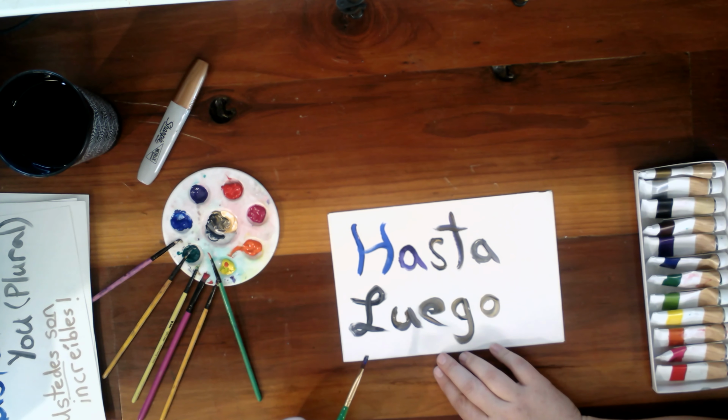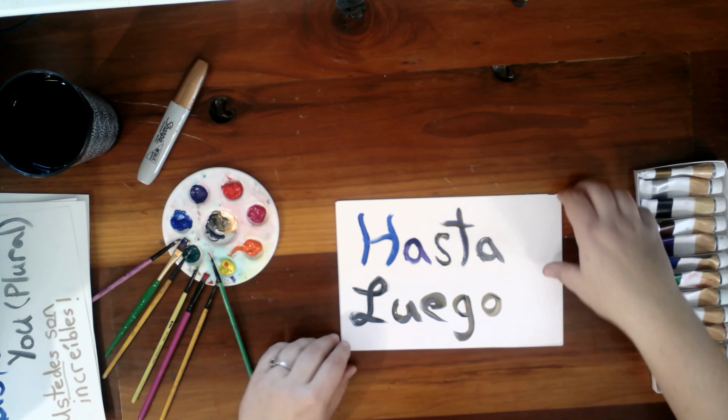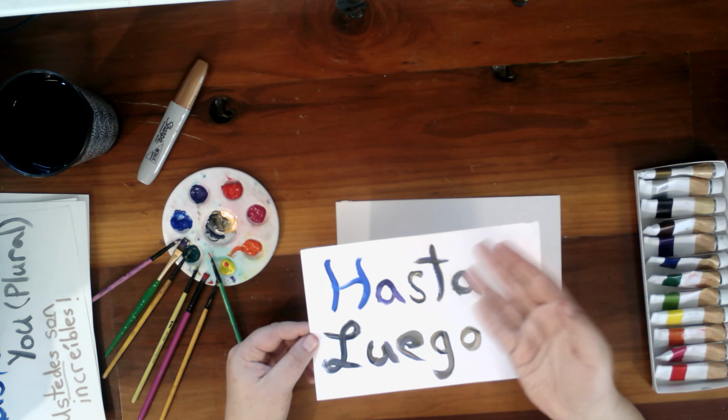So you can see I kind of mixed dorado, plateado, y negro there. Gold, negro, black, and silver.